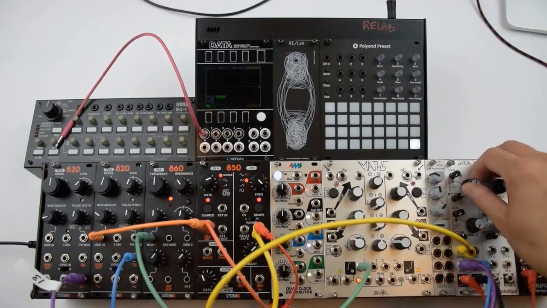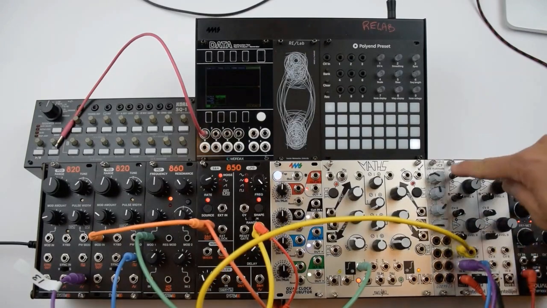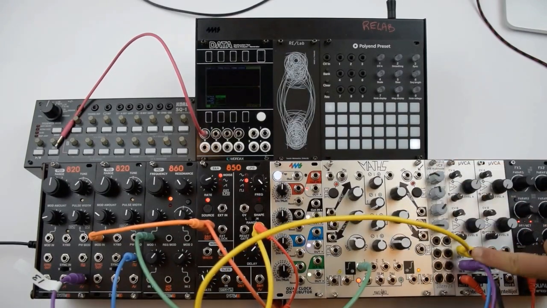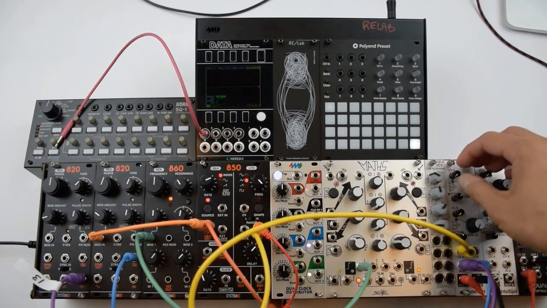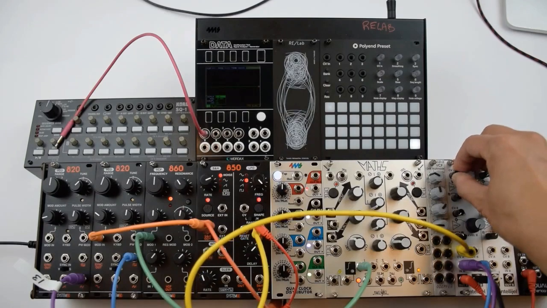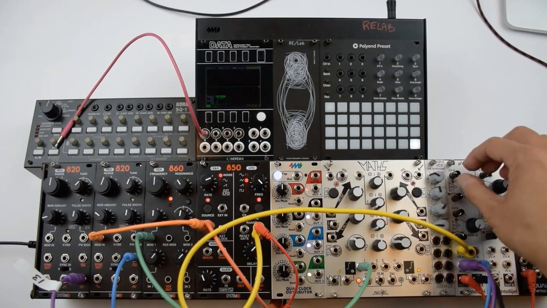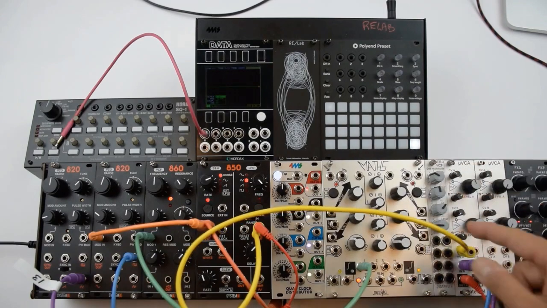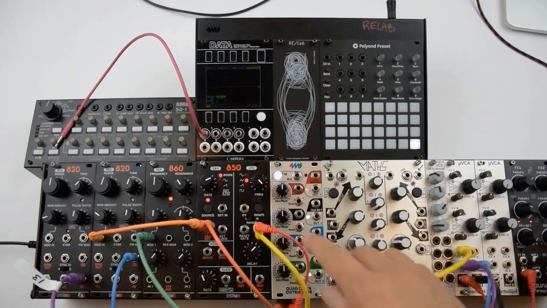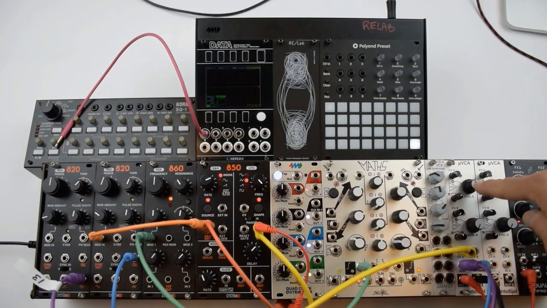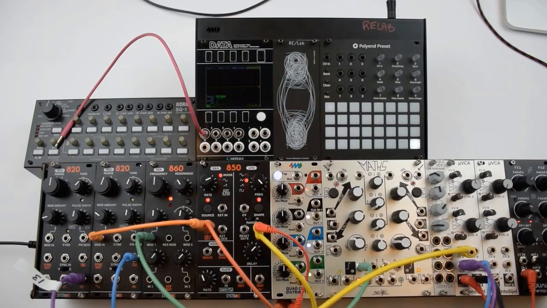Now if I turn this up, there's no change because the VCA also has an attenuator for the control voltage input, and right now it's all the way down. So if I turn this up, now my LFO, the triangle waveform, is controlling the level of my VCA, creating a tremolo effect.